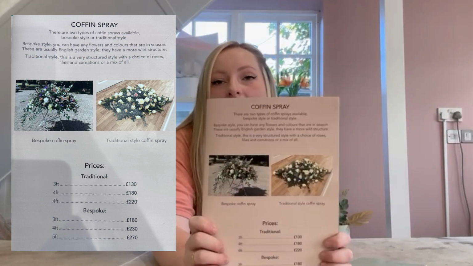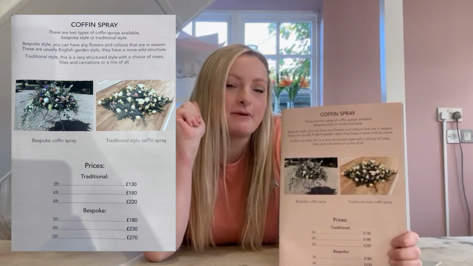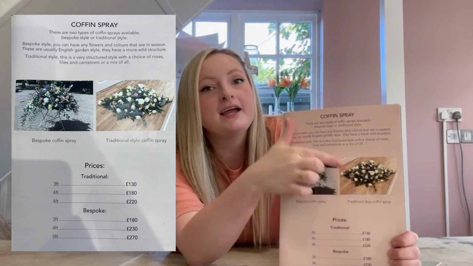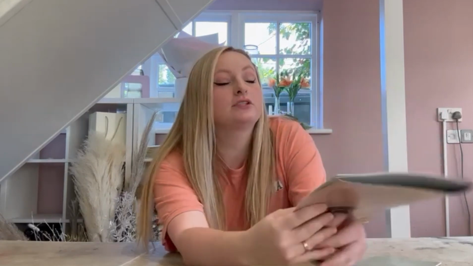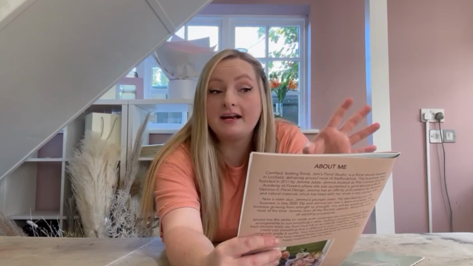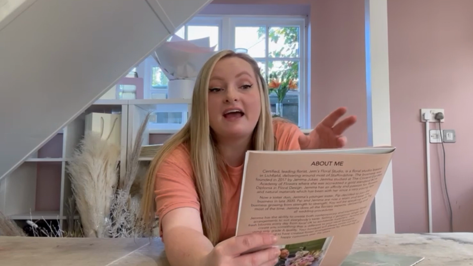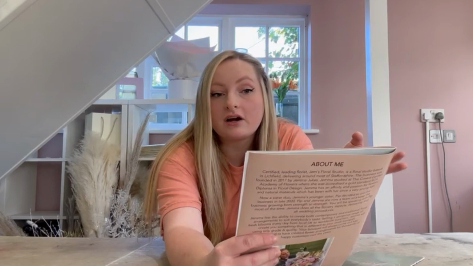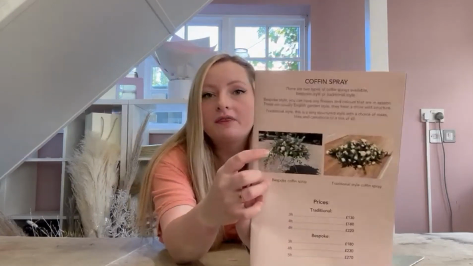Okay, so coffin sprays. I now only do two types of coffin sprays. I do a bespoke one and a traditional one, okay? And then in this little paragraph here, it's a bit about it, and I'll read it out to you. There are two types of coffin sprays available, bespoke style or traditional style. The bespoke style, you can have any flowers and colours that are in season. These are usually English garden style. They have more of a wild structure. Okay, so that's that one there.